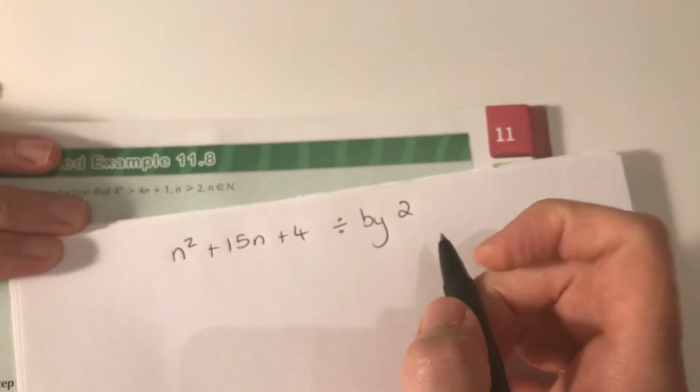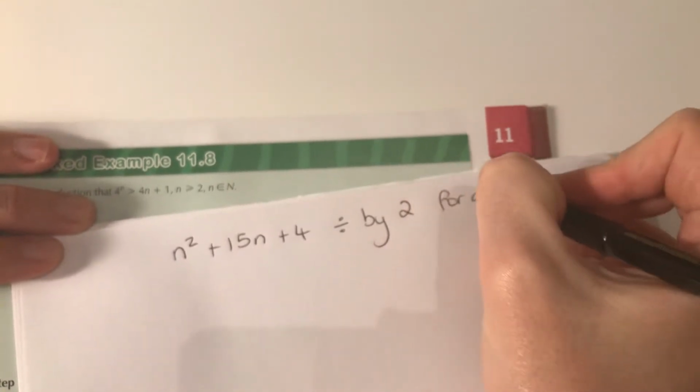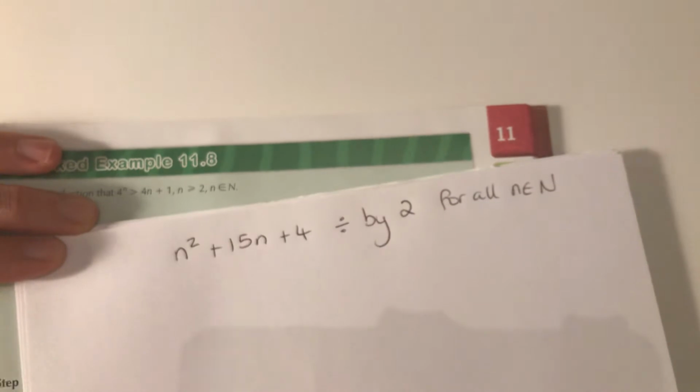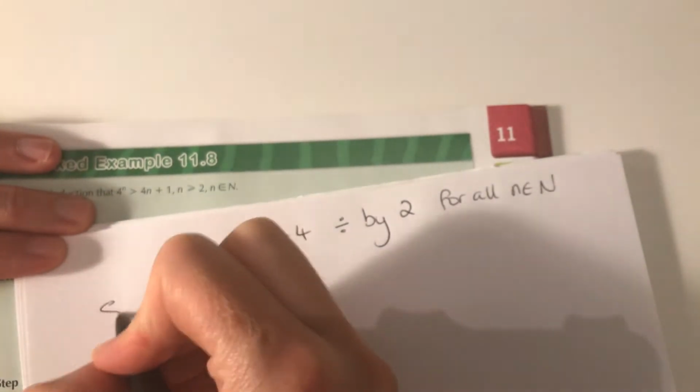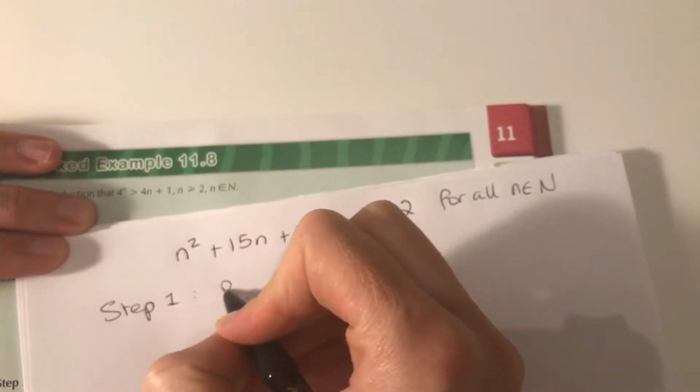So I'm going to write this shorthand again. Is divisible by 2 for all n an element of natural numbers. Step 1, because it's proof by induction, I have to go through my steps. I'm going to prove true.